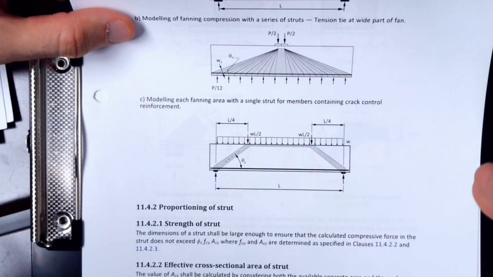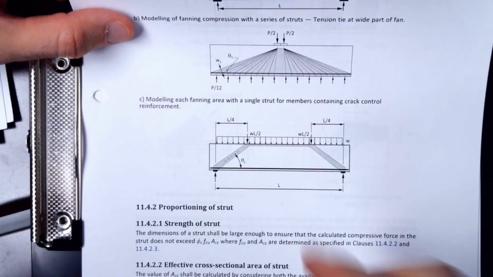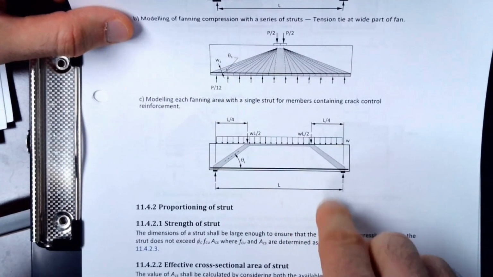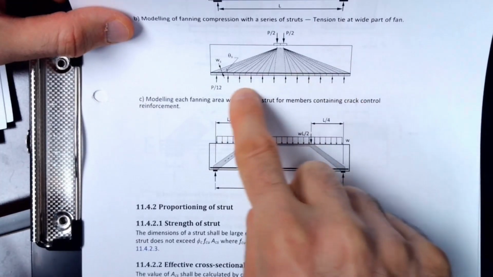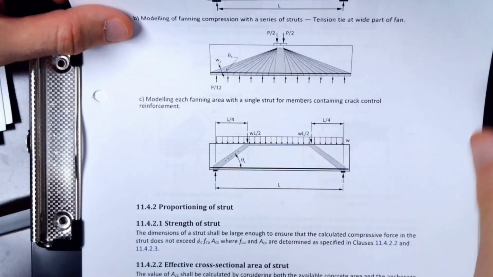It might be somewhat unconservative in some situations, and you might see some publications showing some issues. So there are some restrictions. They say use this if you have this situation. So I never use this because the effort is similar.